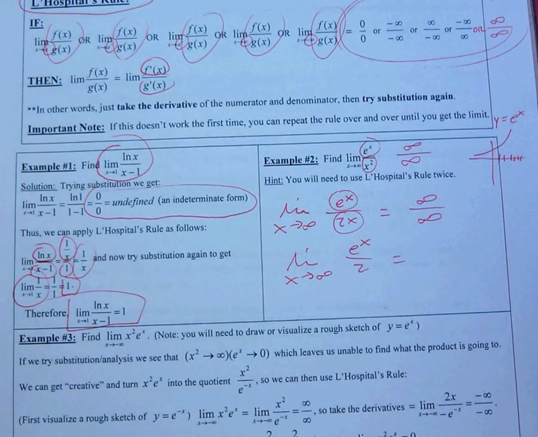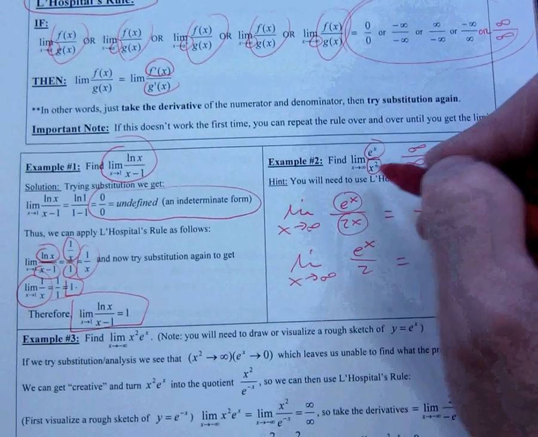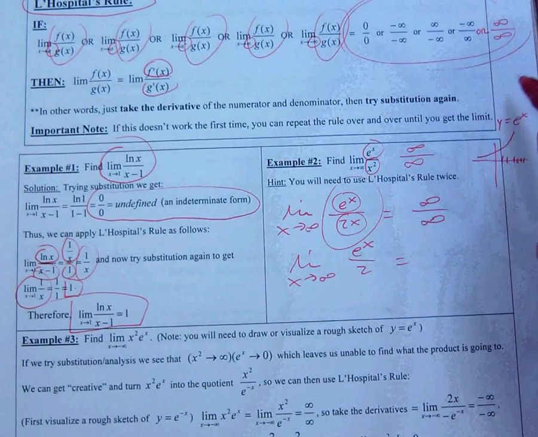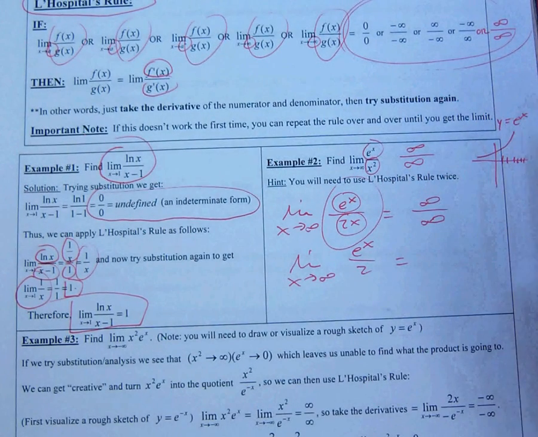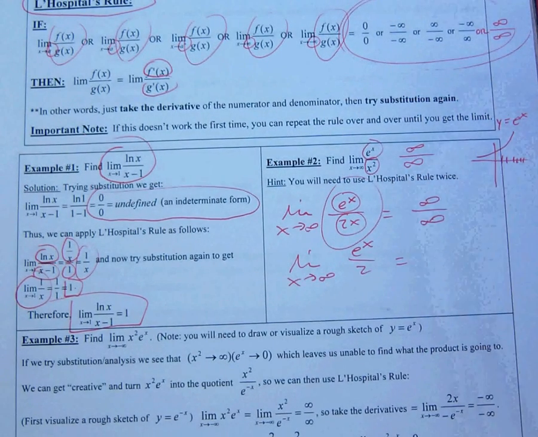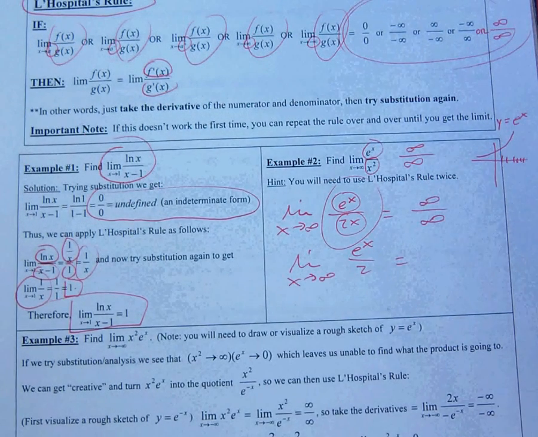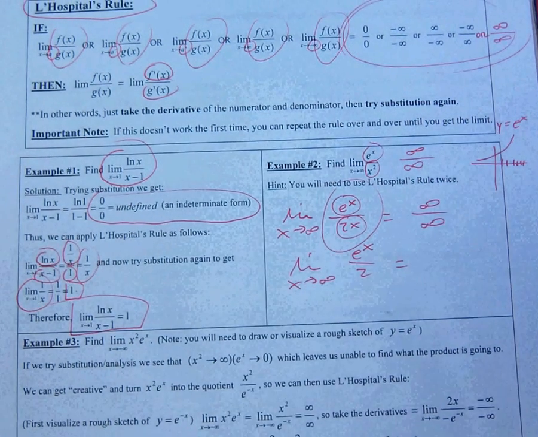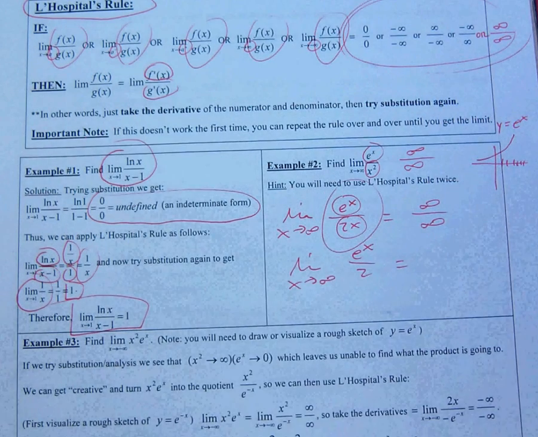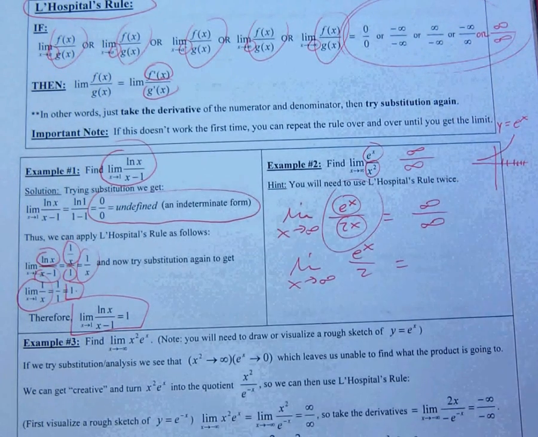No, I'm not taking the derivative of the whole fraction. This is not the quotient rule. I'm taking the limit of the numerator, and I'm taking the limit of the denominator. That's what L'Hopital's rule says to do. This has nothing to do with the quotient rule or taking the derivative of the whole fraction. That's not what I'm doing.